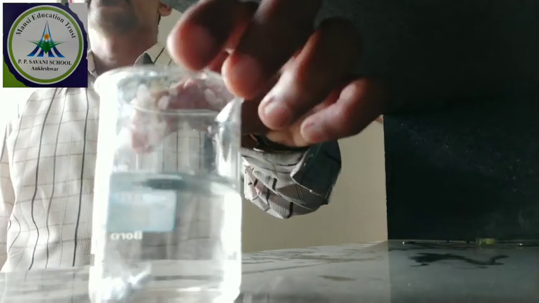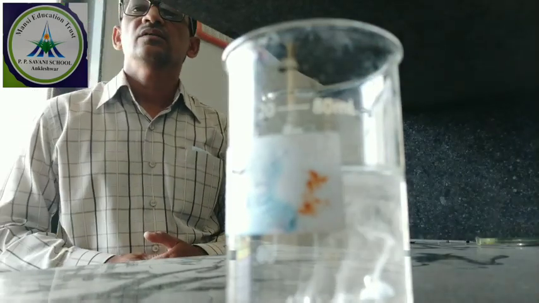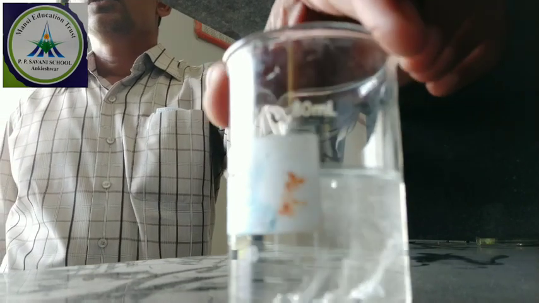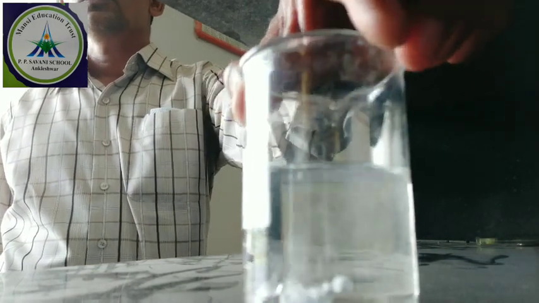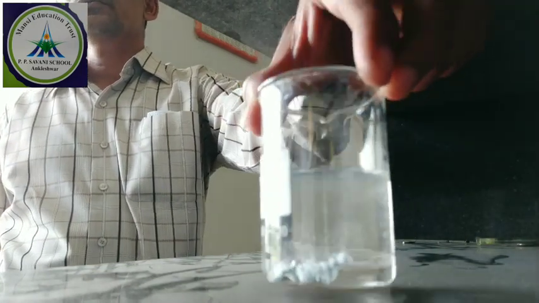You can see bubbling will start. Bubbles from the metal start to appear. You can see, that is nothing but hydrogen gas. Hydrogen gas is evolved.